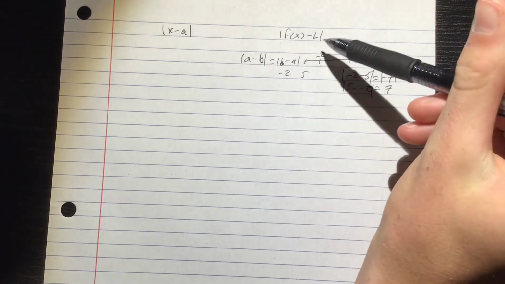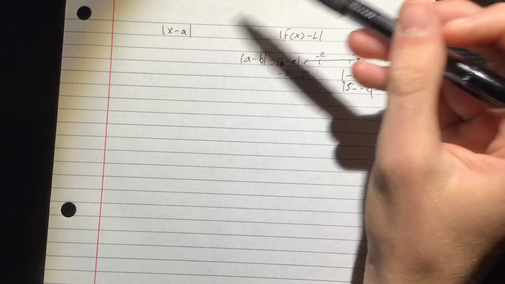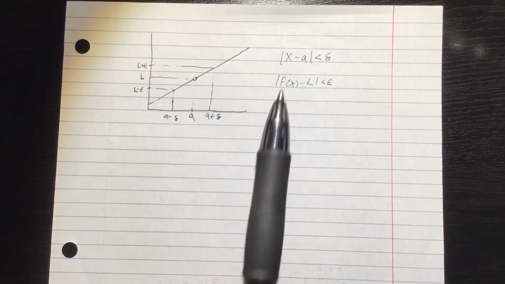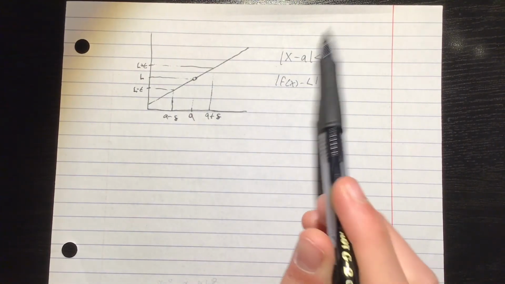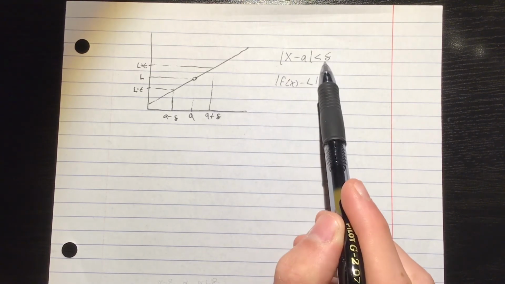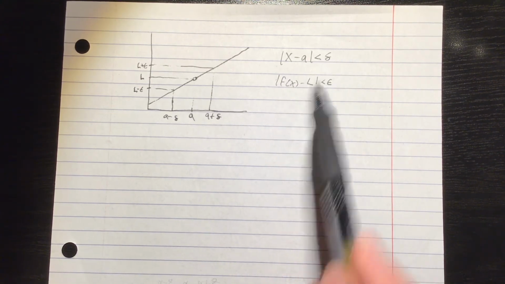So if we look up here, the absolute value of f of x minus L is the distance between f of x and L, and this is the distance between x and a. With that, now we can look at this more in context. So what this is saying now is the distance between x and a is less than delta. And this is saying the distance between f of x and L is less than epsilon.